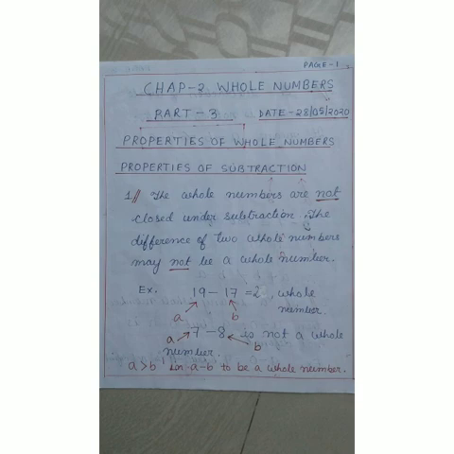What is the first rule of subtraction? If A is equal to 19 and B is equal to 17, A minus B, that means 19 minus 17, is equal to 2, which is a whole number. If I take A smaller than B, in the second case I have taken A as 7 and B as 8. 7 is less than 8.